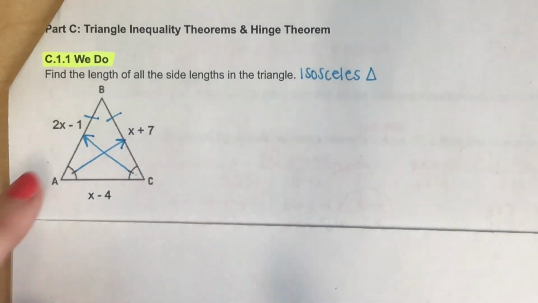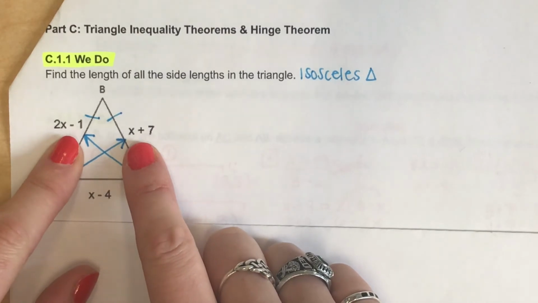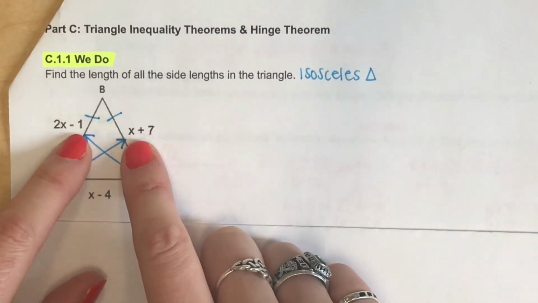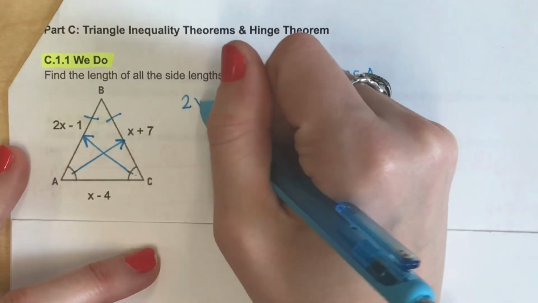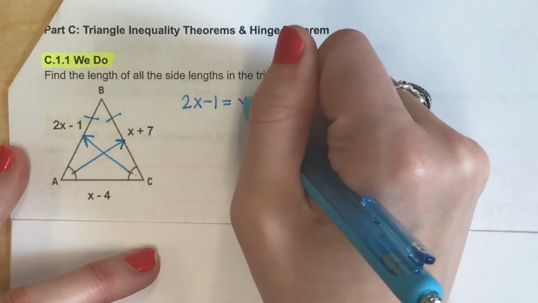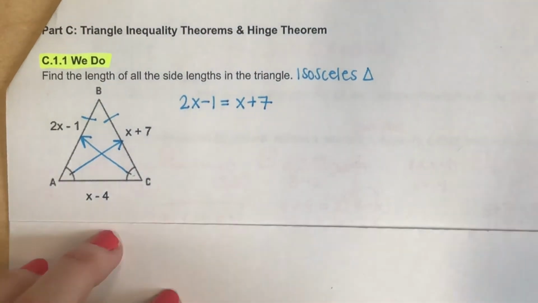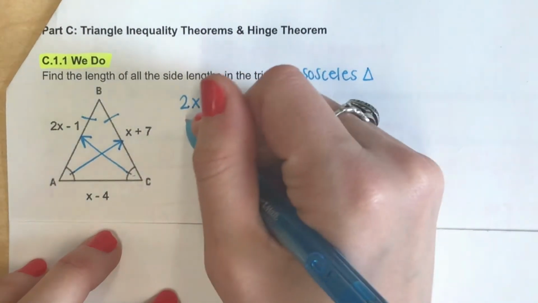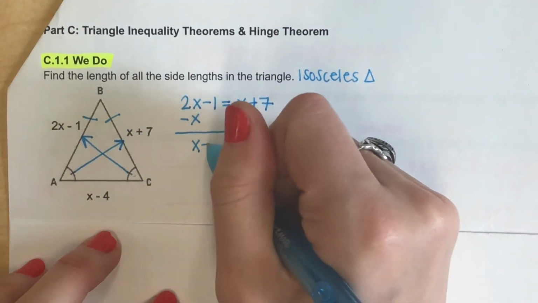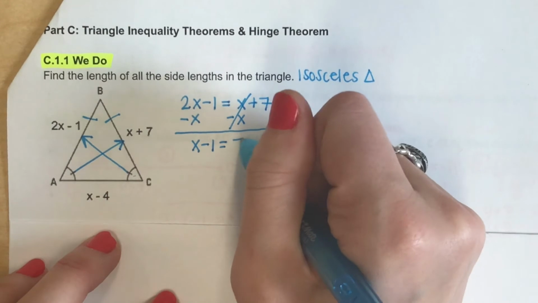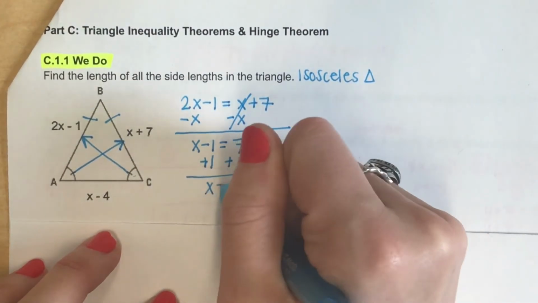Well, that means if these two sides are exactly the same, they should be equal. So I'm going to take these two equations, I'm going to set them equal to each other to help me solve for x. So I'm going to do 2x minus 1 equals x plus 7. And then I'm just going to do a little bit of algebra here. So I'm going to move my x to the other side by subtracting it. I get x minus 1 equals 7. And then I'm going to add the 1 to both sides. I get x equals 8.